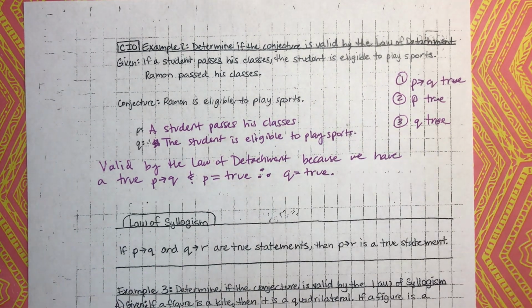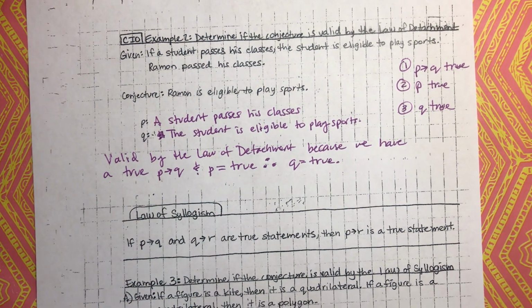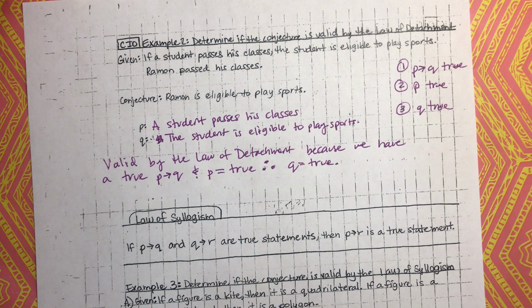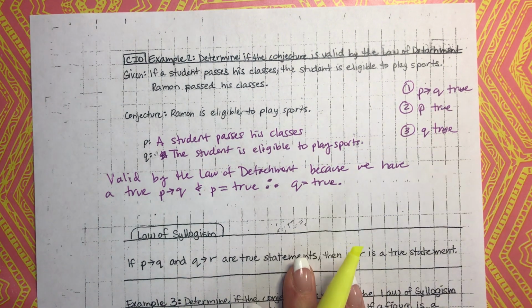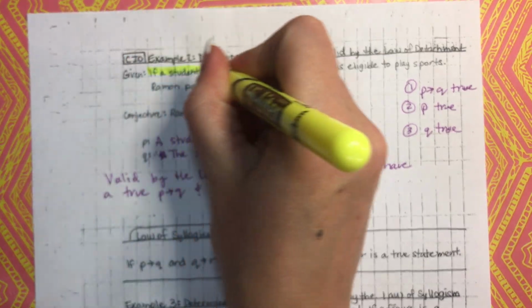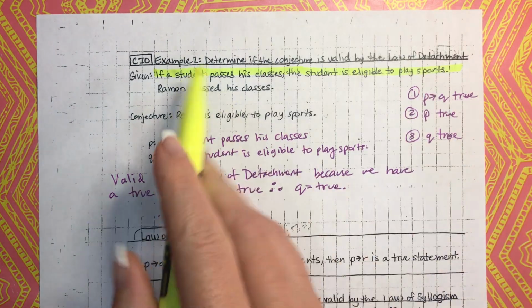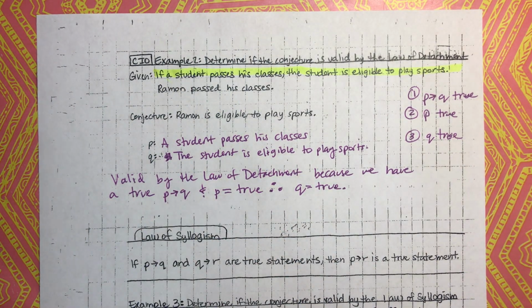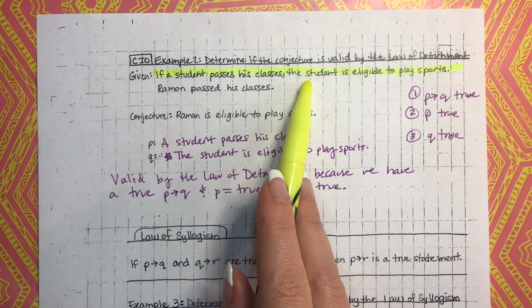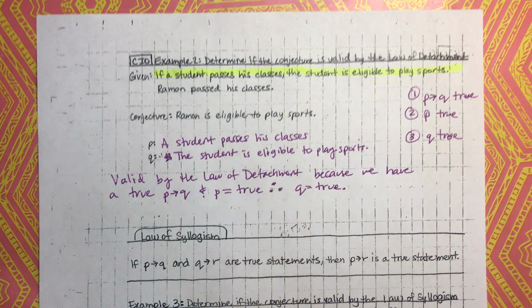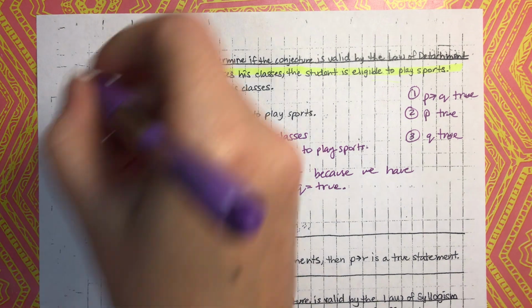Now, before we move on to example 3, there's just a couple things I want to point out about all of these. We're just going to reflect on these problems. So what I want you to notice is that this first sentence, that true conditional that we keep talking about, is almost just like a rule, right? It's like a general rule. If you're at a school, it's for all the students. This is the rule for all the students. If a student passes his classes, the student is eligible to play sports. So this is a general statement.